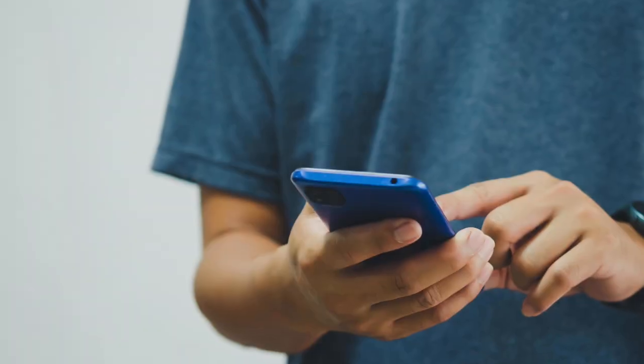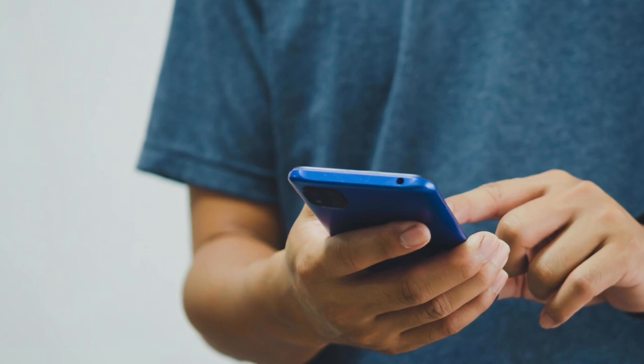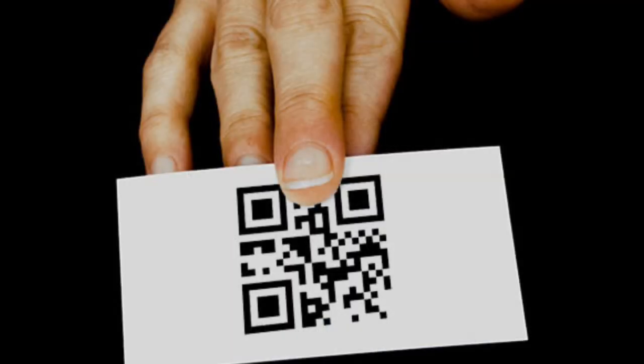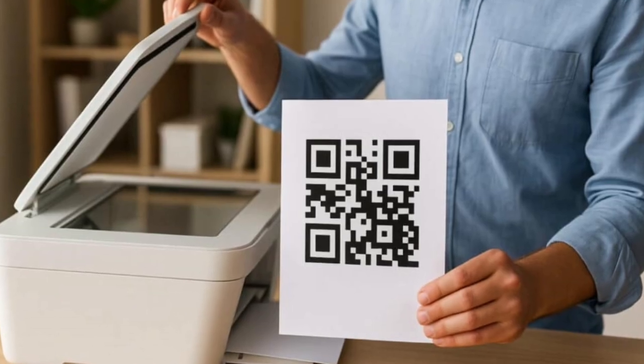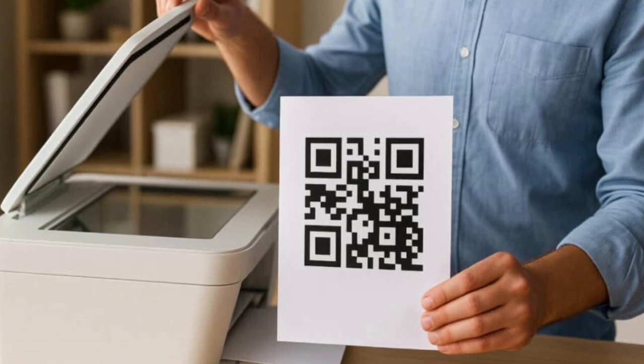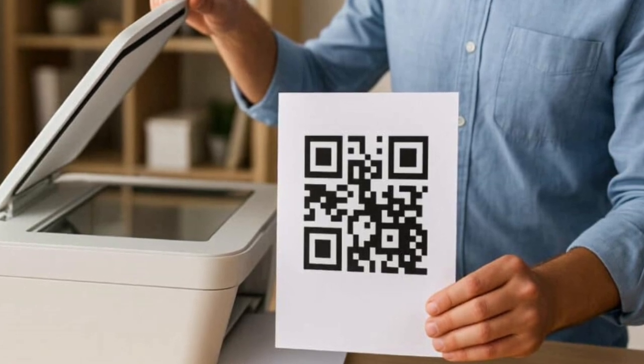Delete the accounts from your old phone after a successful transfer. Take a physical photo or print out your export QR codes and store them in a fireproof safe to ensure you have a permanent offline backup for emergencies.